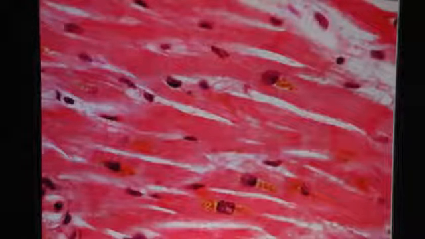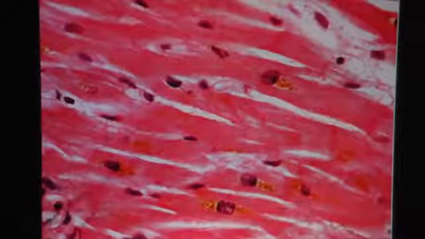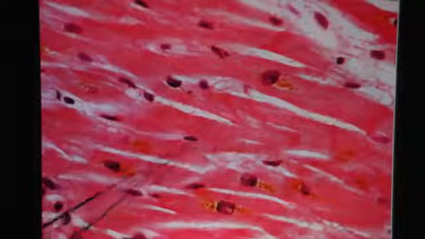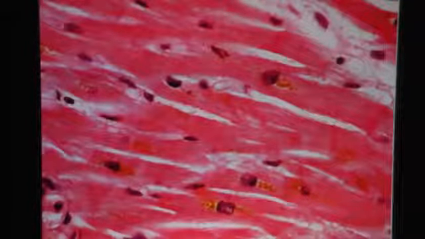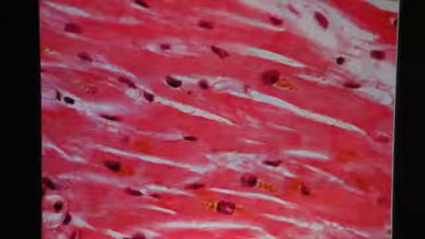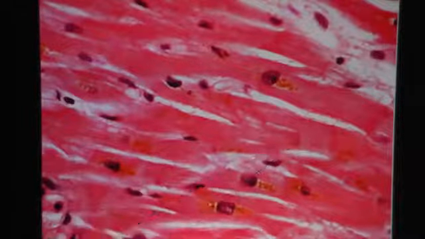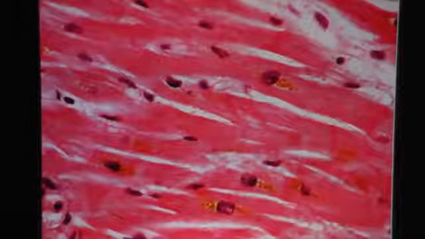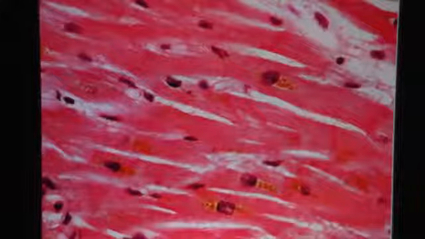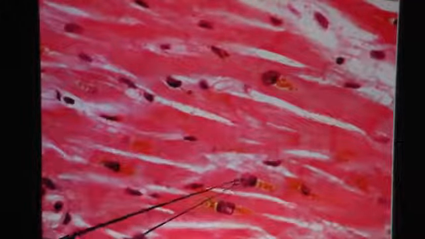Another look at cardiac muscle tissue. Notice the branching, okay, branching here and here. Notice the intercalated disc. It's kind of hard to see, but here's one, here's another one, okay. And the striation is very faint, not a good example of striation in this slide. Notice the rounded nuclei, okay, the rounded nuclei.